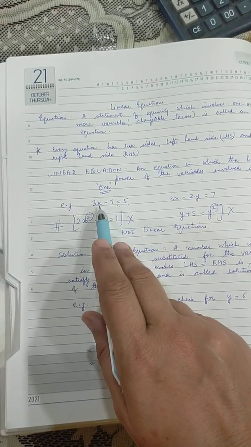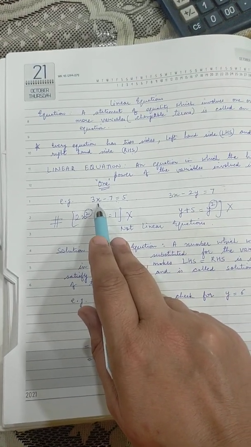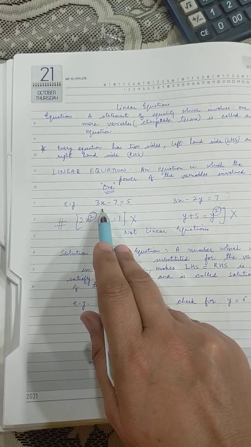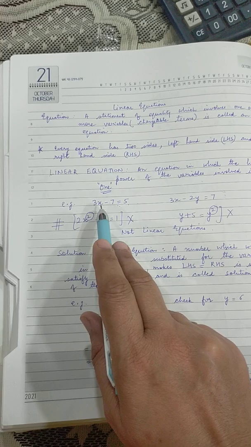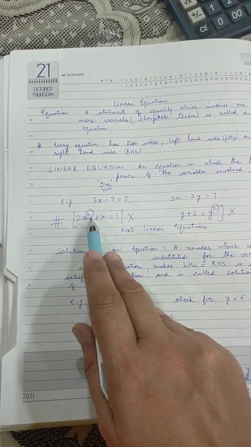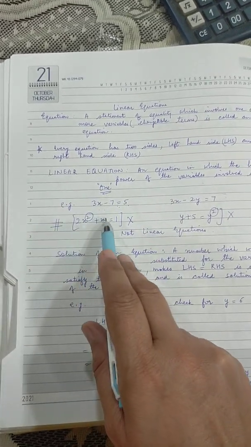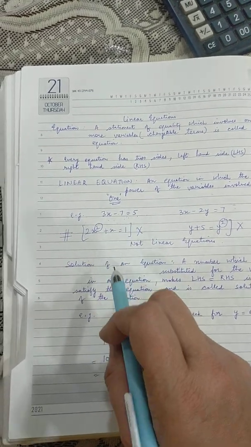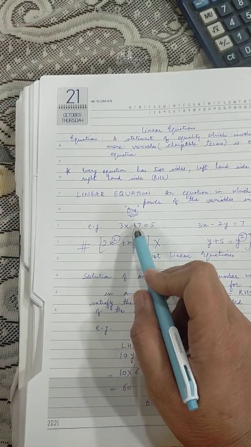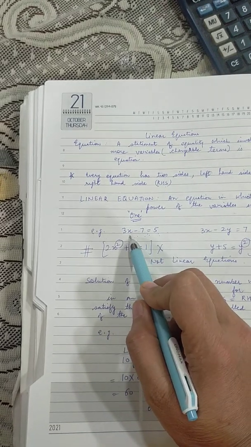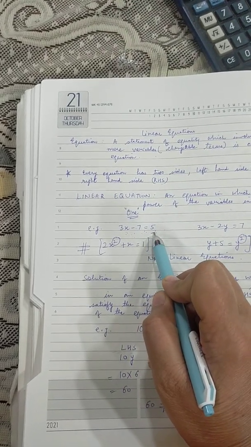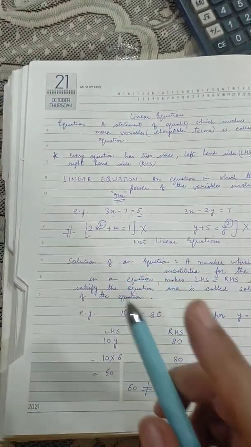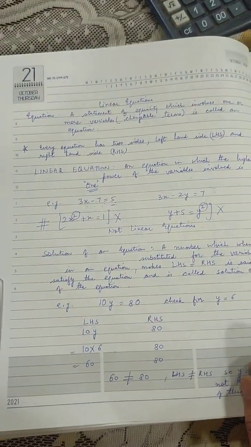So we need to find a value of this x, any numeric value of this variable x, so that when we put the value of x here in numbers and try to find the solution, the left hand side should be equal to 5. So if by putting a value of x on the left hand side, the left hand side becomes equal to the right hand numeric value, that means that value of x is the solution of the linear equation.